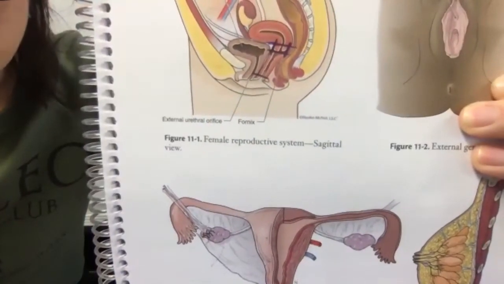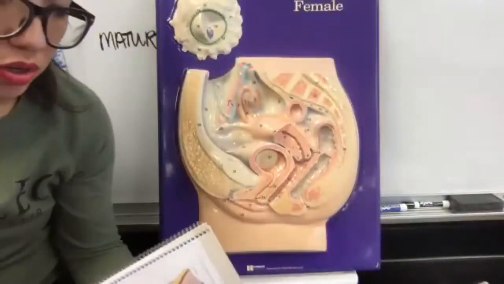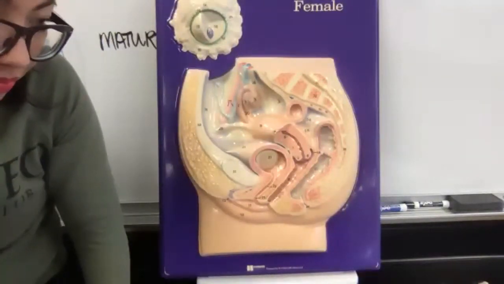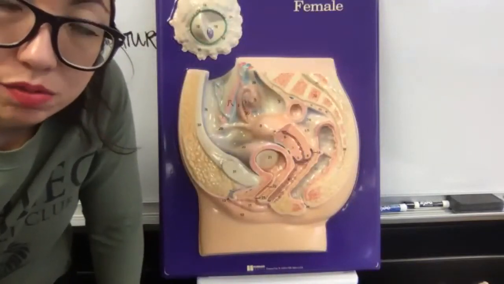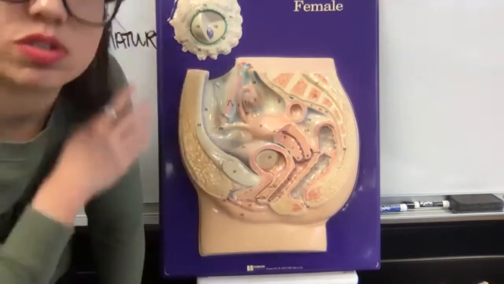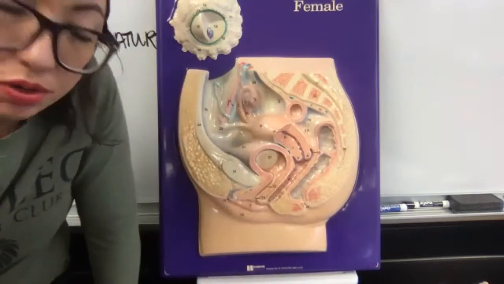That is going to be analogous to the bulbourethral gland, which is what we saw in the male reproductive system last week. It's called a Cowper's gland in males. In females, it's also known as a Bartholin gland.